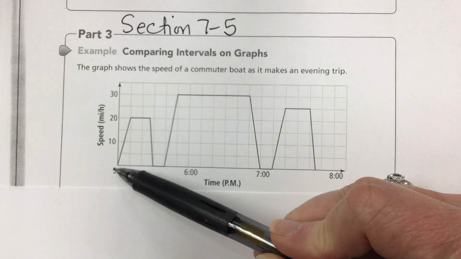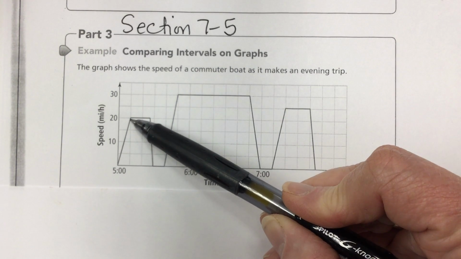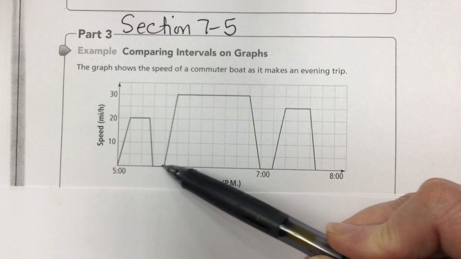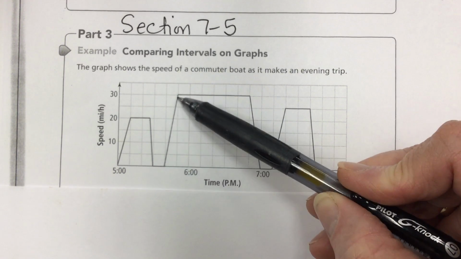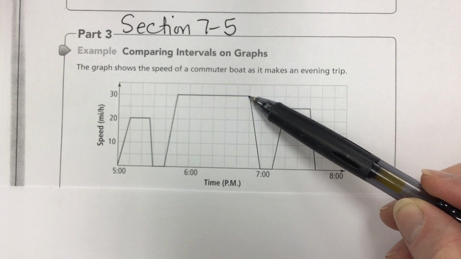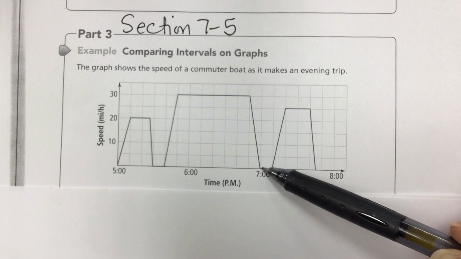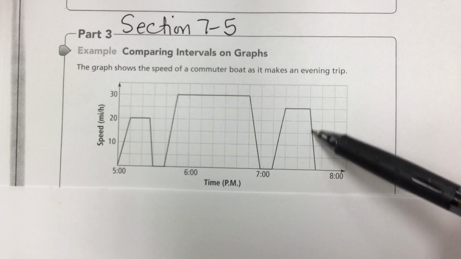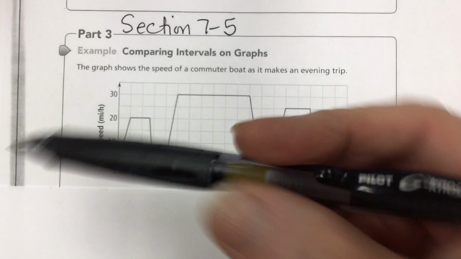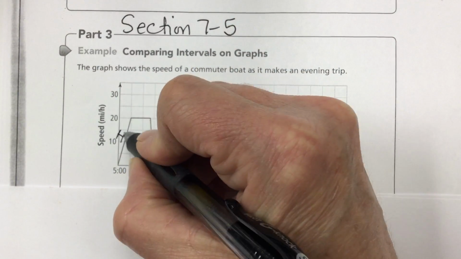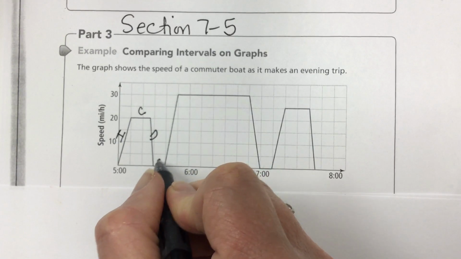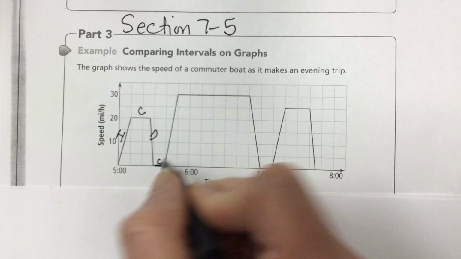Here we see we have an increasing interval, a constant, a decreasing interval, a constant, an increasing interval, constant, decreasing interval, constant, increasing interval, constant, and decreasing. So I'm going to label these: this one's increasing, constant, decreasing, constant, going straight across here.